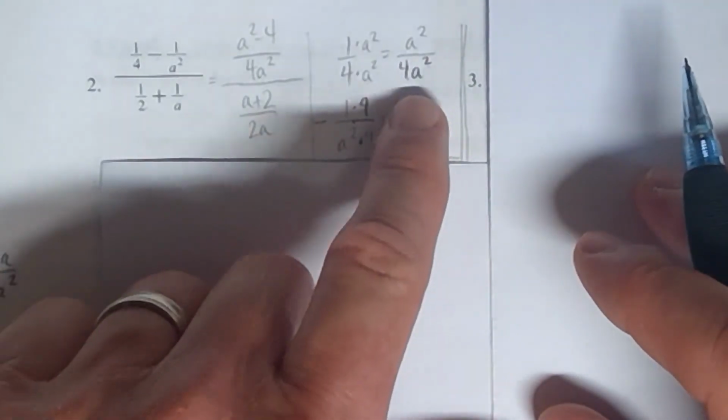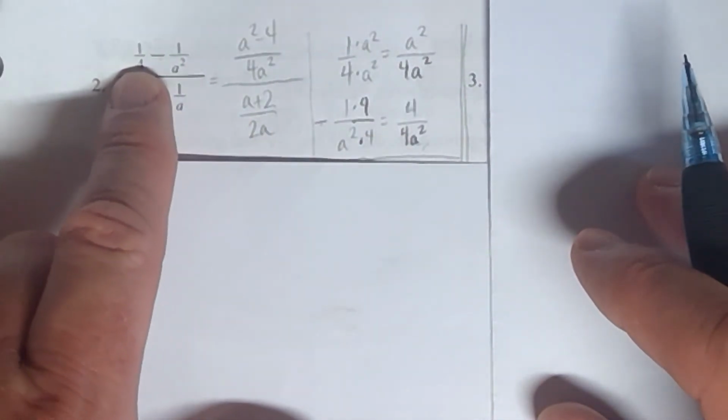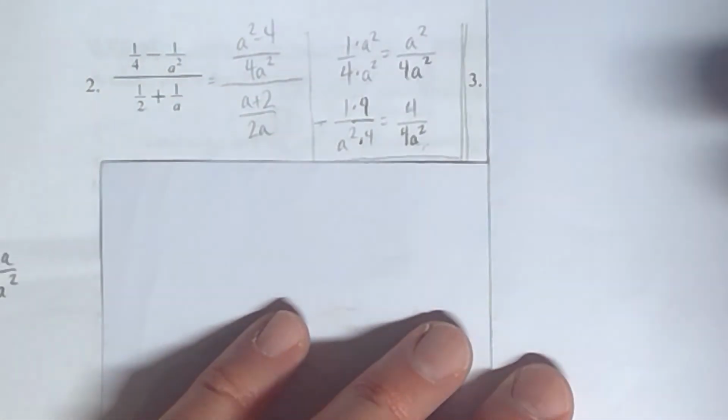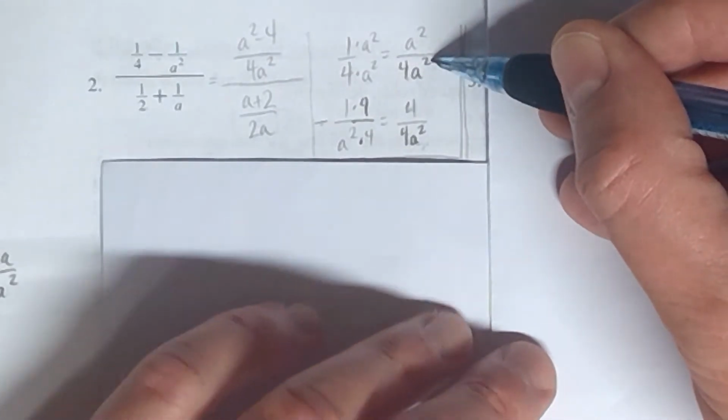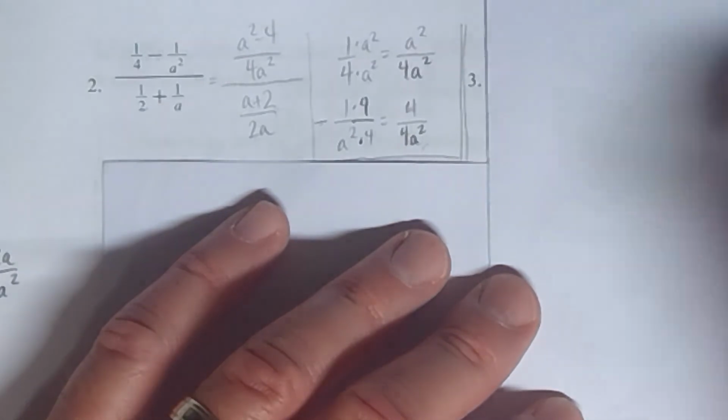And then the reason why I put a squared with the 4 is because that's the largest exponent. We have no a at all here, and then we have a to the second. So the largest exponent for a is a to the second. Putting that all together, 4 and a to the second are your LCD.